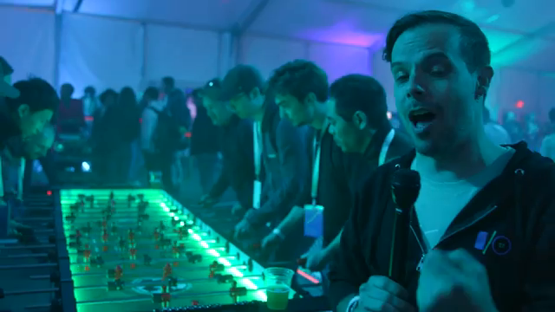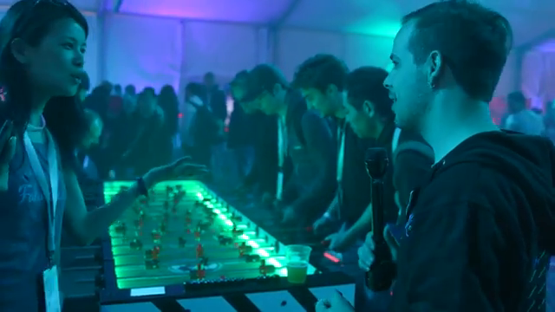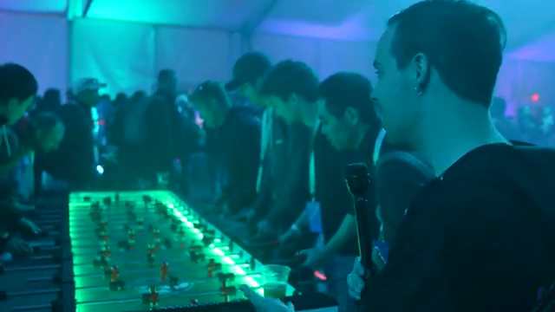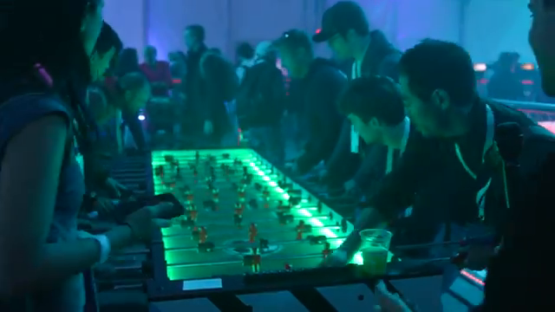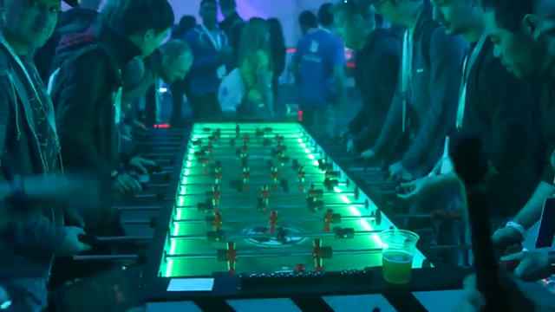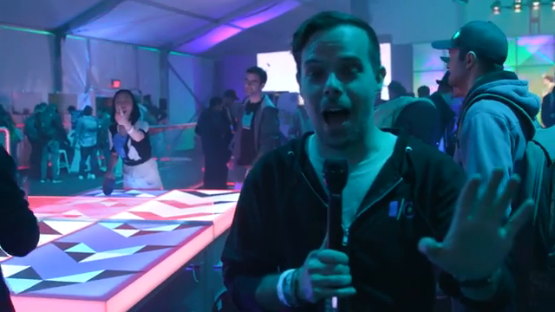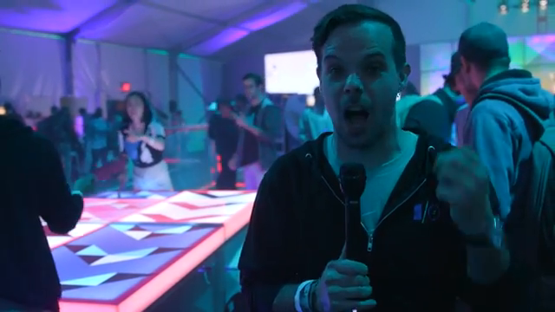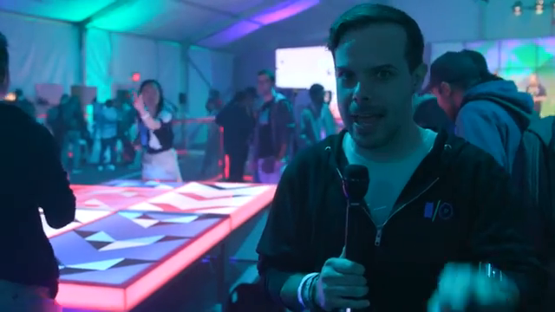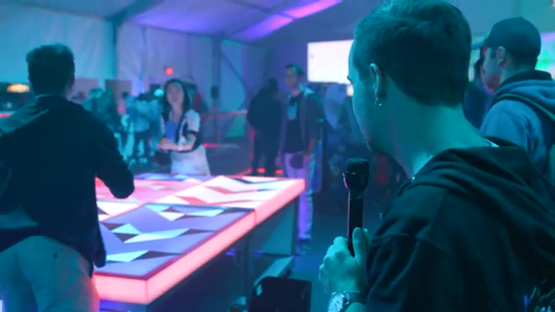Largest foosball table I have ever seen. Look at this thing. Coming to you live from the World Championships of Pair Ping Pong here at Google I/O. I'm just kidding, we're having fun.